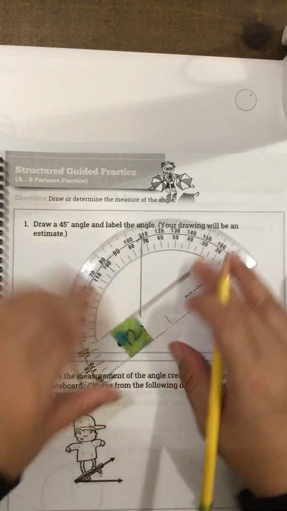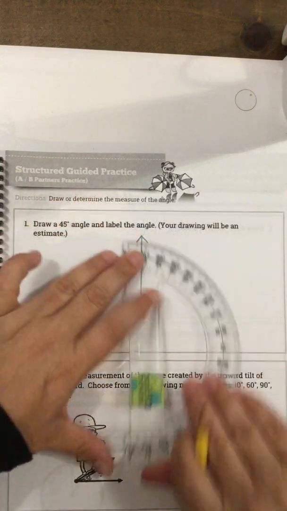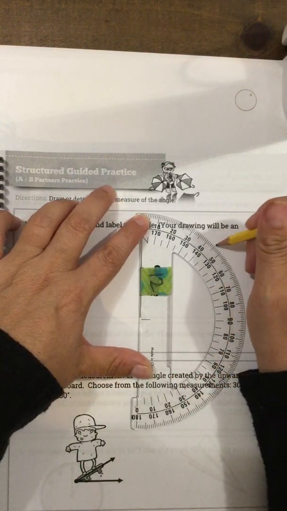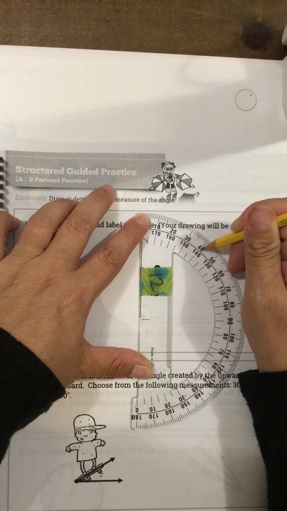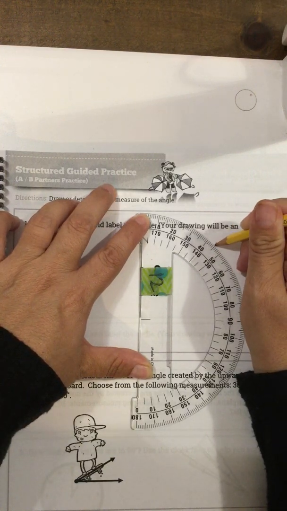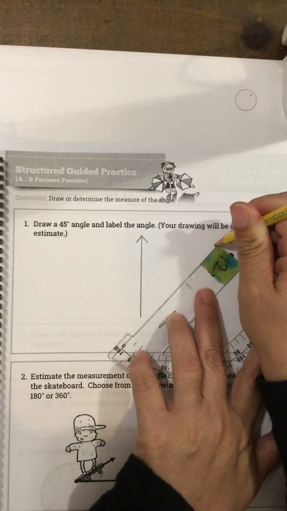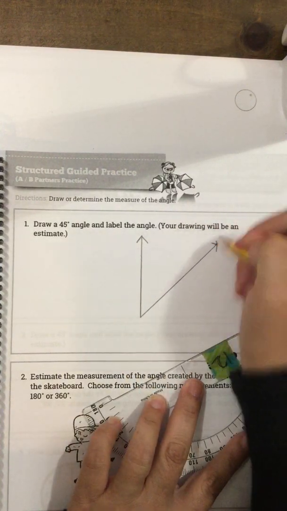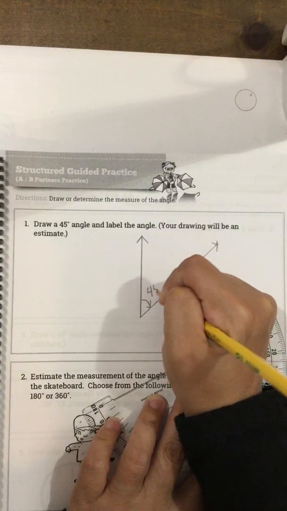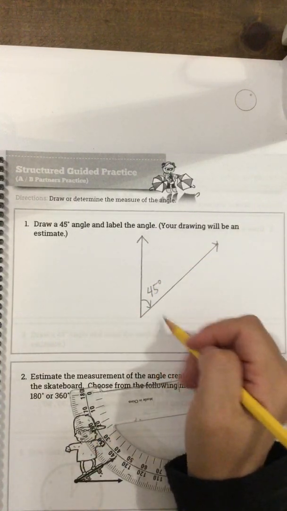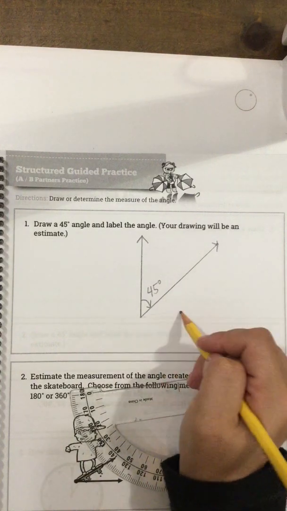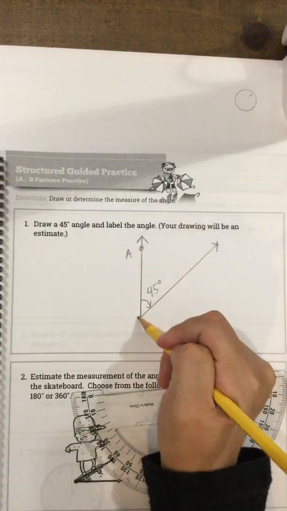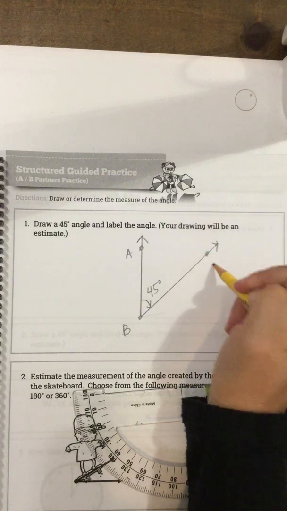So here is my, let's go like this. I want you guys to be able to see it. Okay, here's my line that's going through 0. I know my other one needs to come through 45, right? Here's 40, here's 50, there's 45. So even though this is an estimate, it's nice to be able to use a protractor because they're fun. This angle right here is 45 degrees. I know it is smaller than a right angle because it's less than 90. It's actually exactly half of 90. Okay, and I like to label it with letters A, B, C.